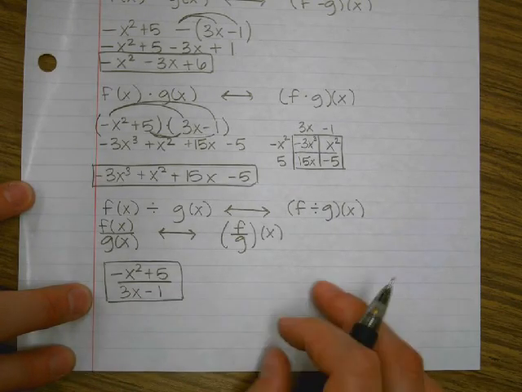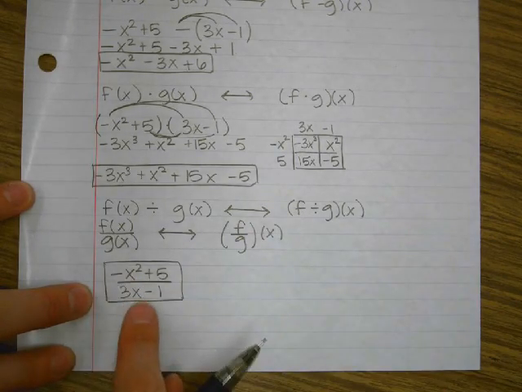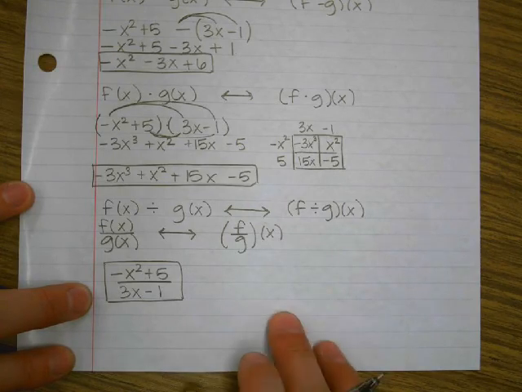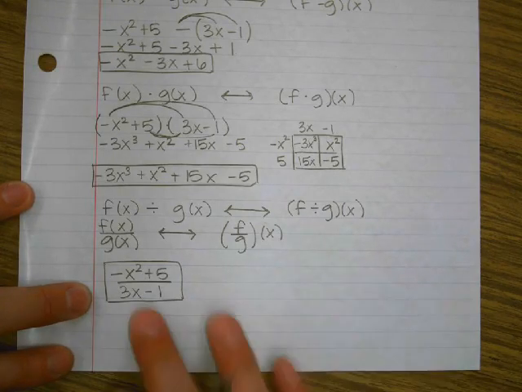In the next unit, we're studying rational functions. This is a rational function. And when we study those, then we'll be able to do more with them at that point. But for now, that's as far as we would go.